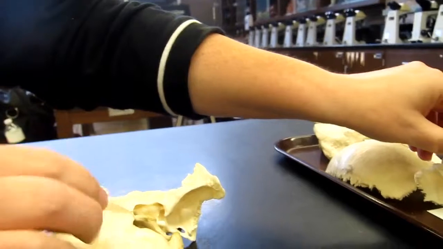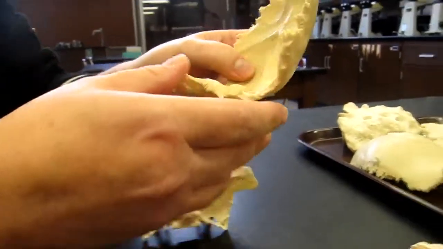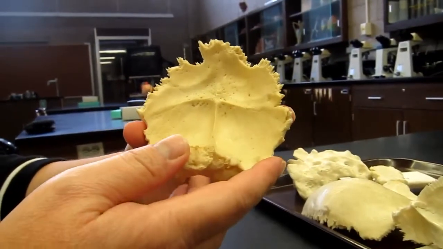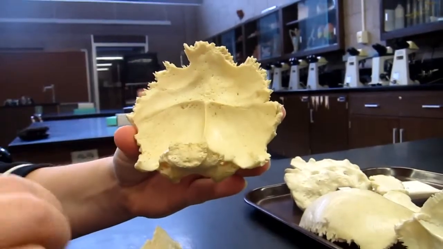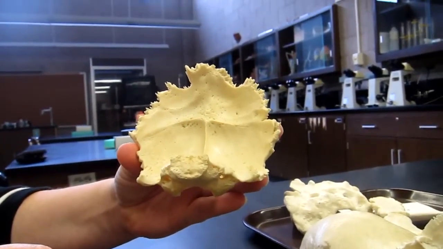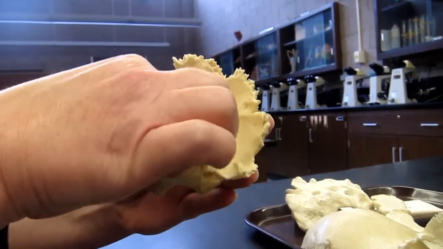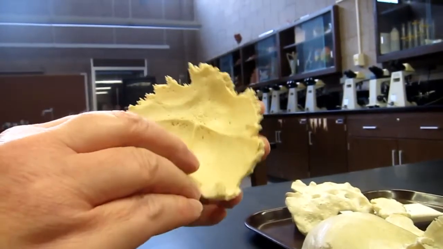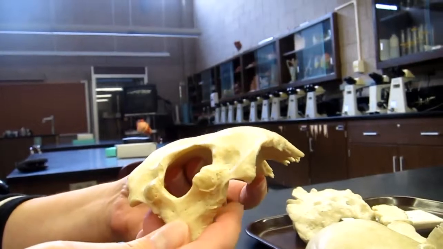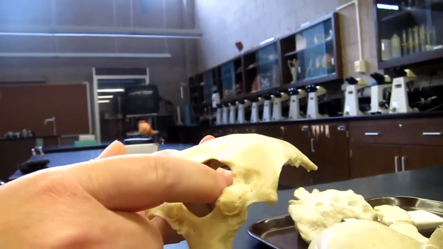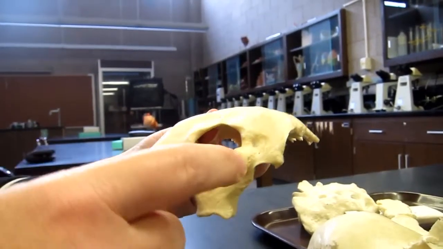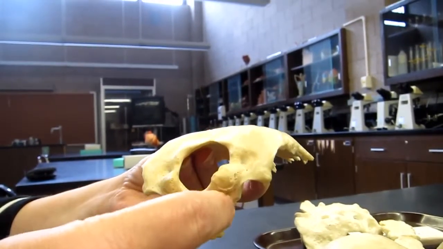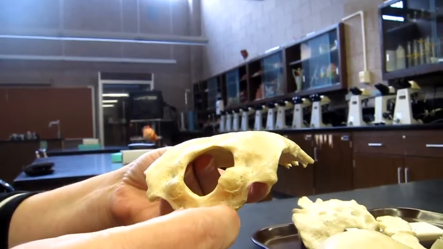Okay, then we have the occipital bone. The occipital bone has some indentations internally, again, for components of the brain to fit in. This is where the cerebellum would fit in right there. Its most obvious identifying feature is the foramen magnum. Okay, and then you can see the occipital condyles here as well.